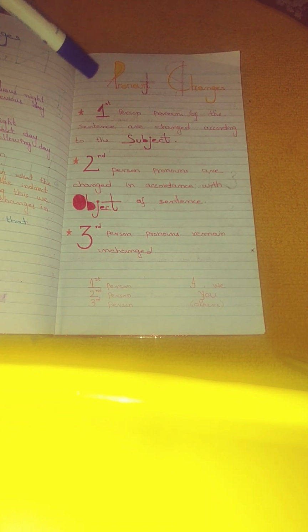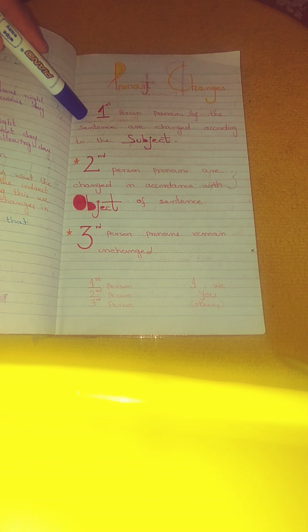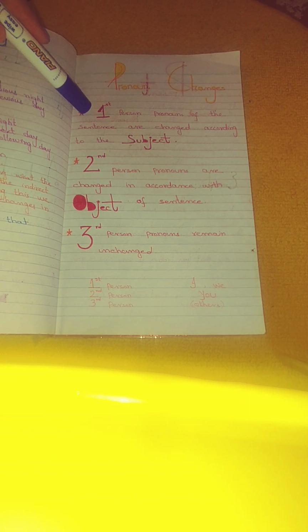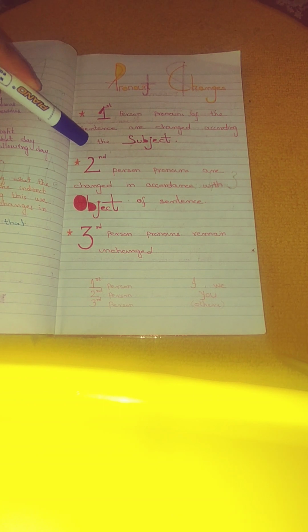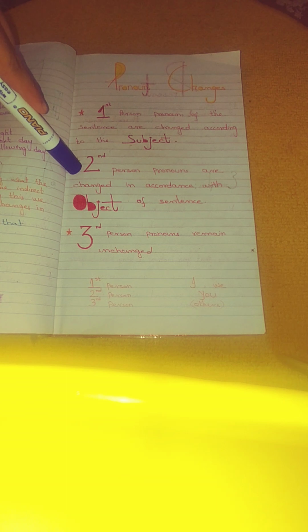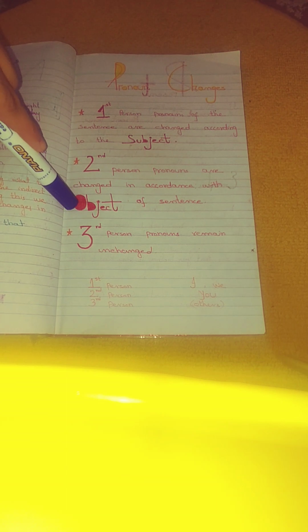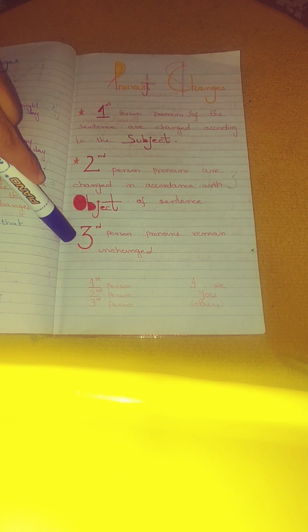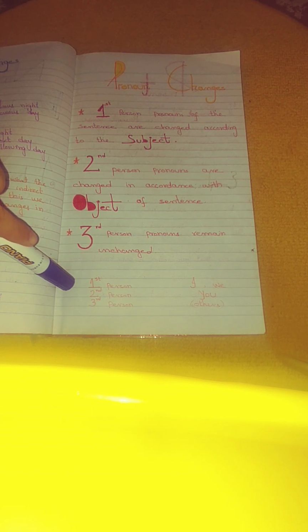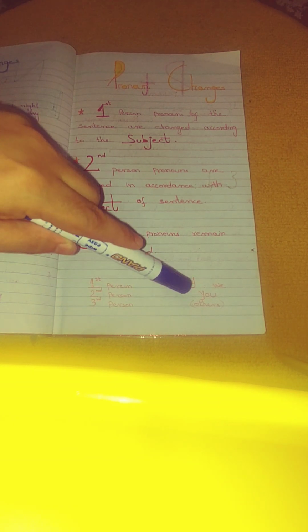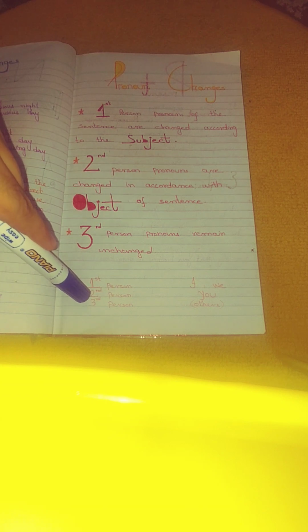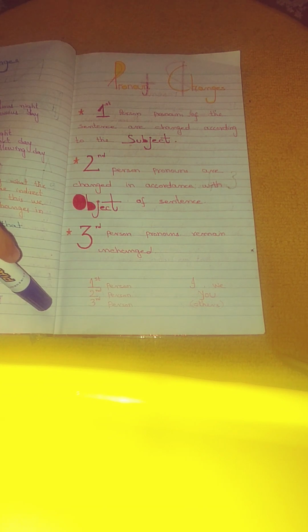Pronoun changes will be there. The first person pronouns of the sentence are changed according to the subject of the sentence. Okay. Second person pronouns are changed in accordance with the object of the sentence. Third person pronouns remain unchanged. And students, do you know what the first person pronouns are? First person pronouns are I and we. Second person is you. And the remaining ones, the others, are third person. Okay.